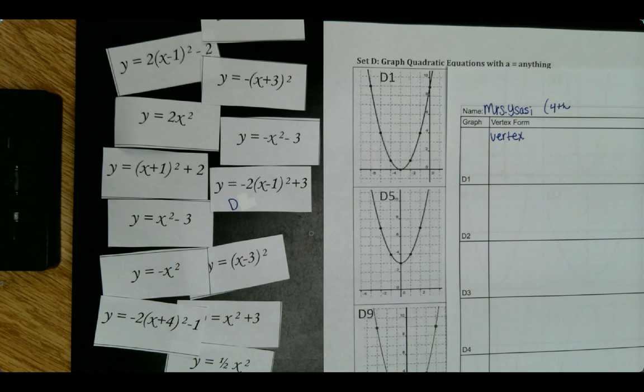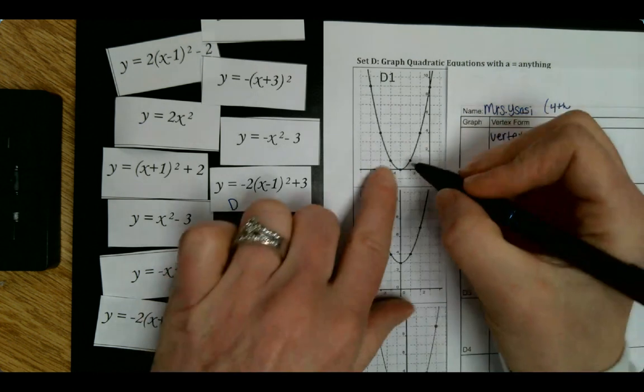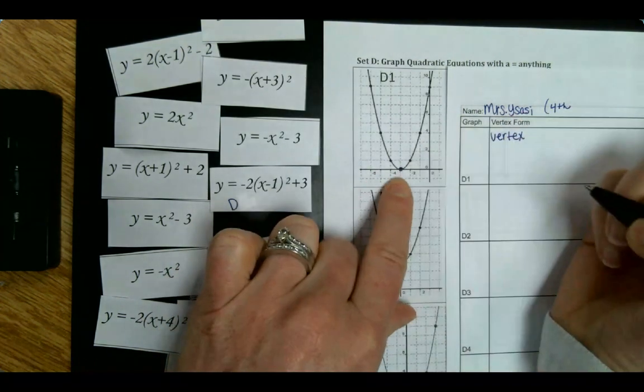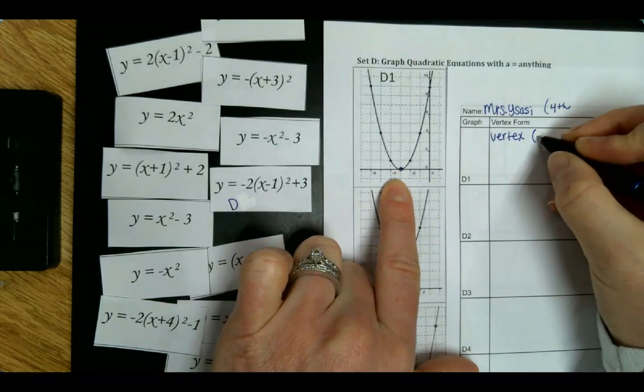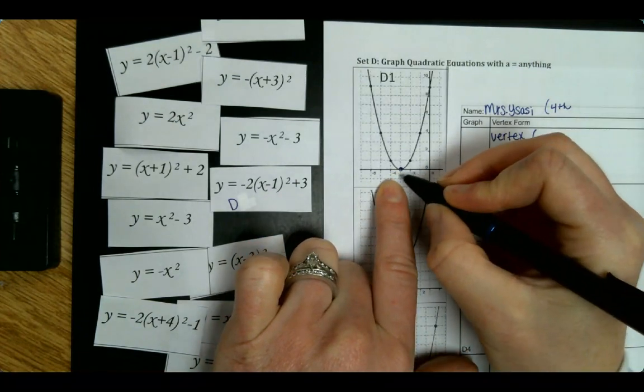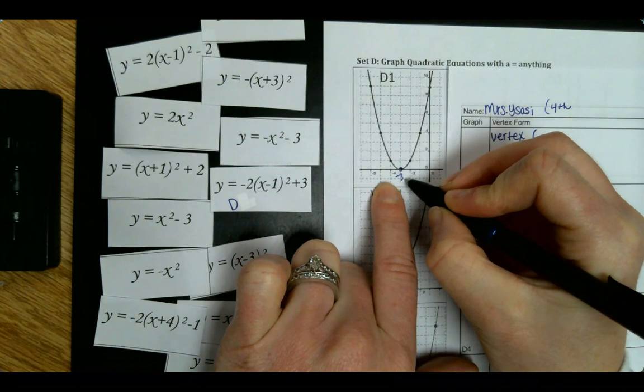So we know that point where it changes direction is the vertex. So it's right here. So this is -3, 0.